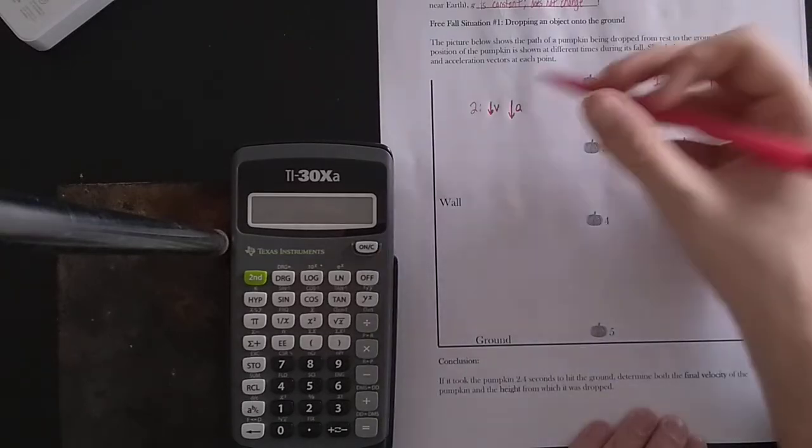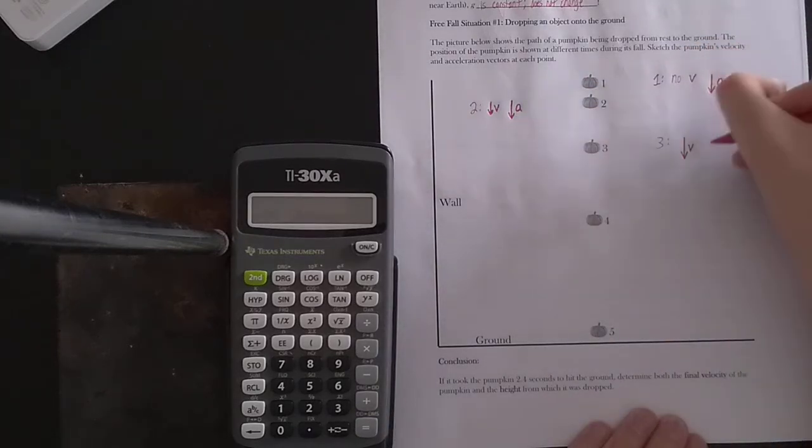Is that going to change my acceleration vector? Absolutely not. The acceleration is still about the same, or not even about the same, it's still exactly the same as it was.